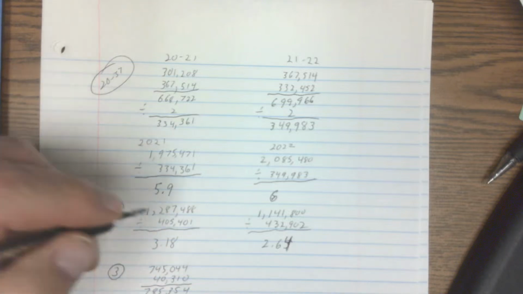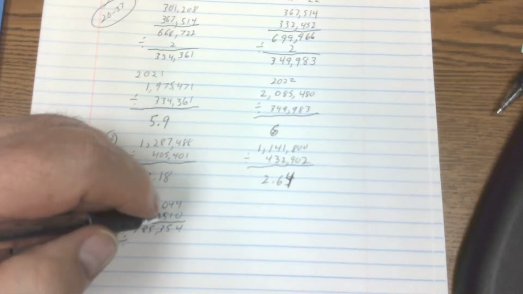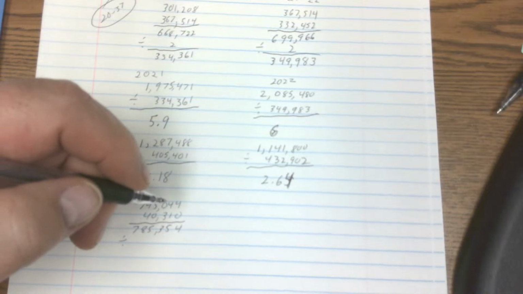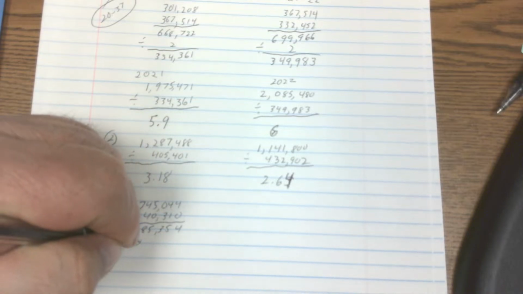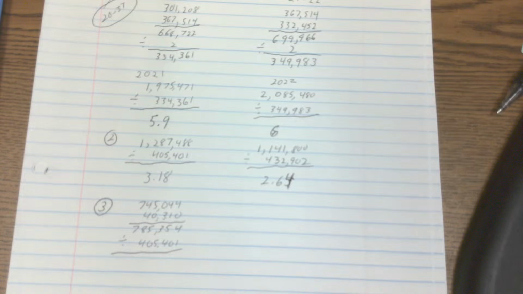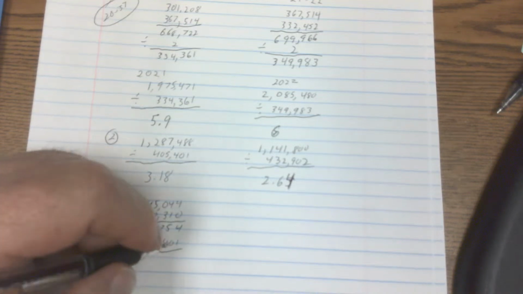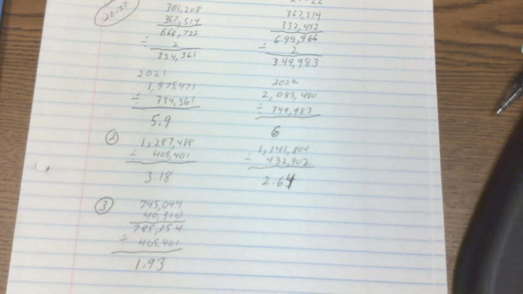We're going to divide that by the same liabilities we did before, 405,401. And we get 1.93. Very, very strong.